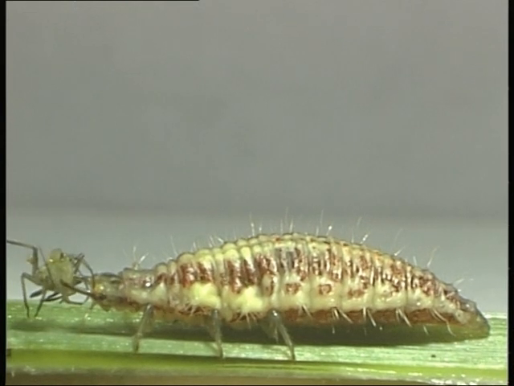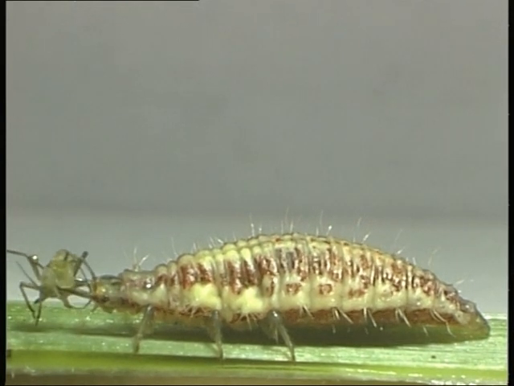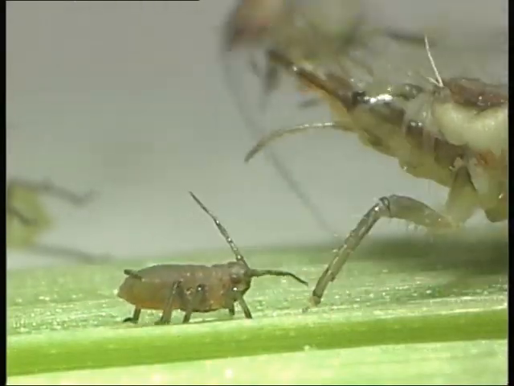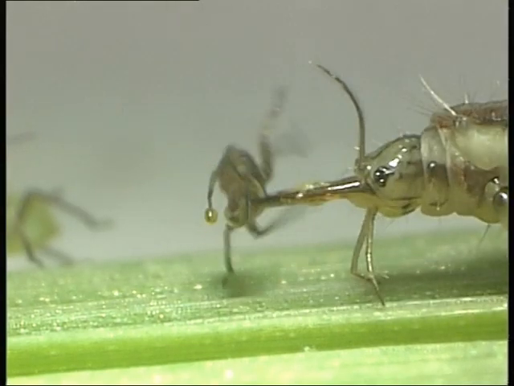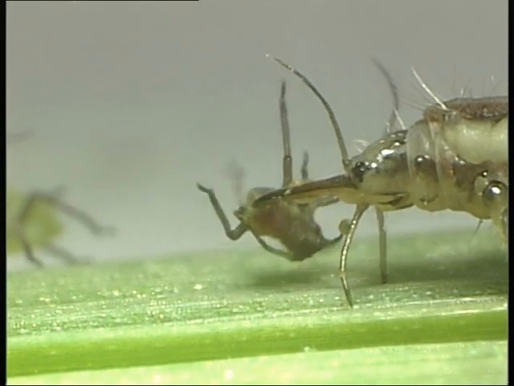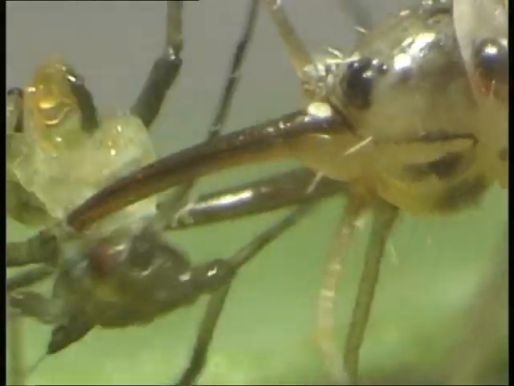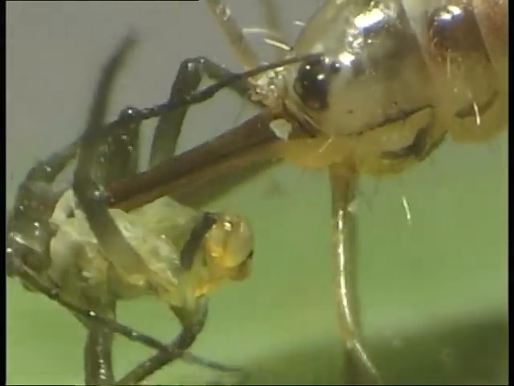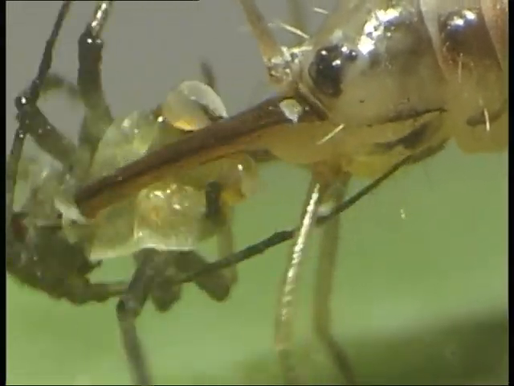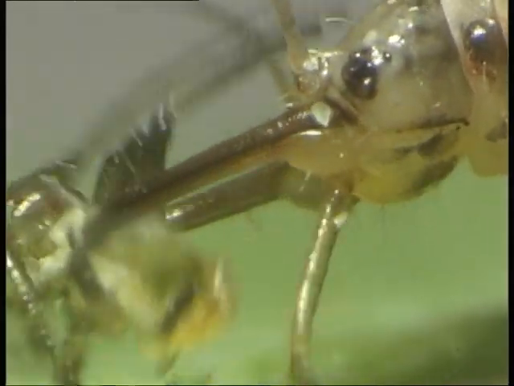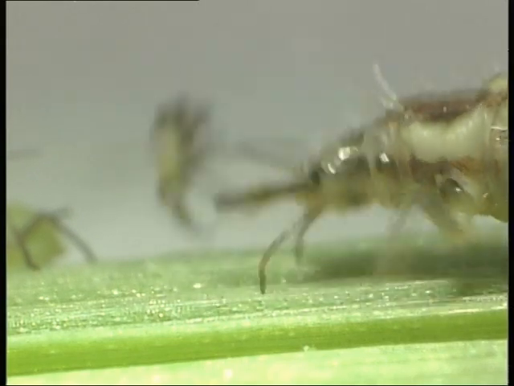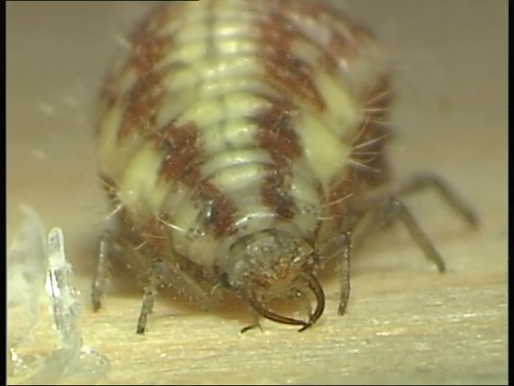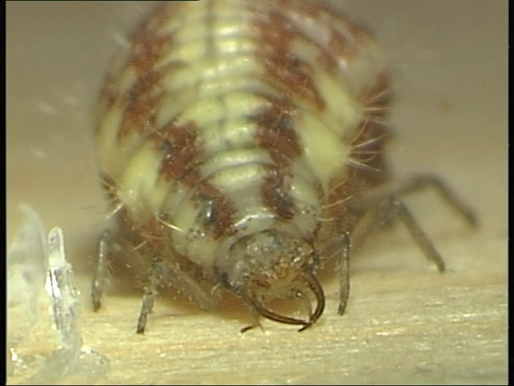The third and last larval instar consumes many aphids per day. Finally, the larva is ready for pupation.